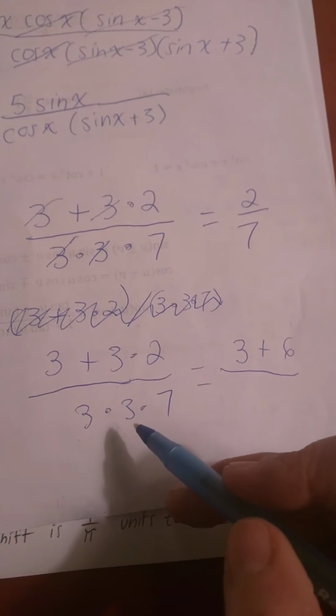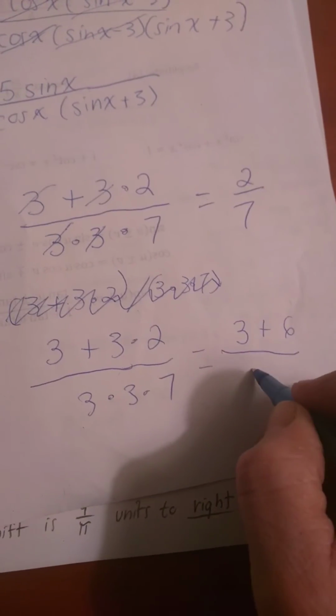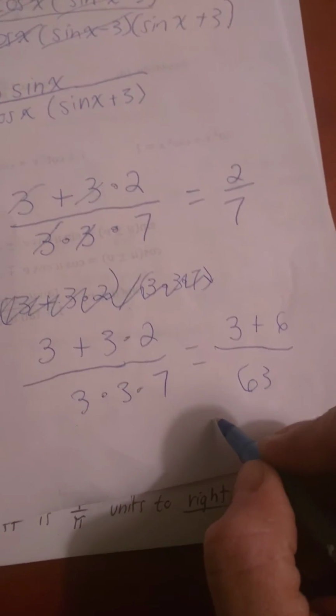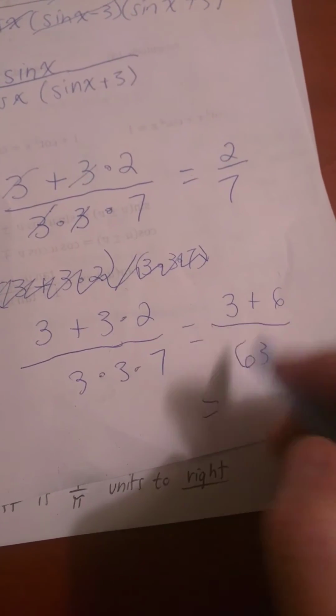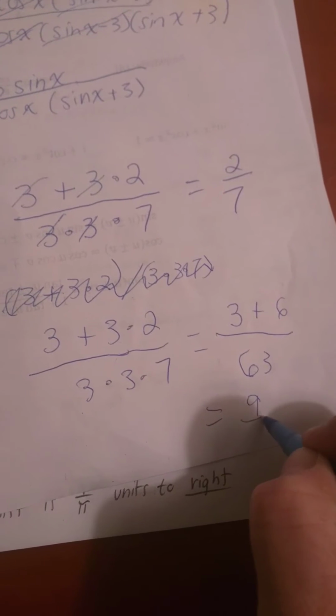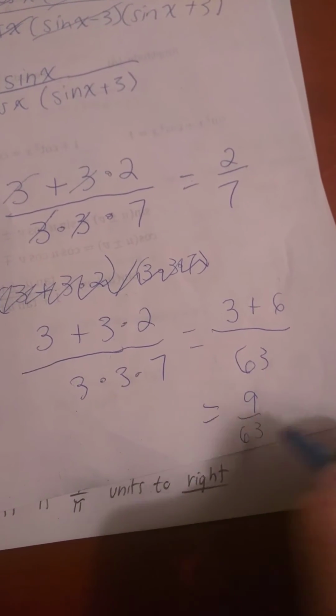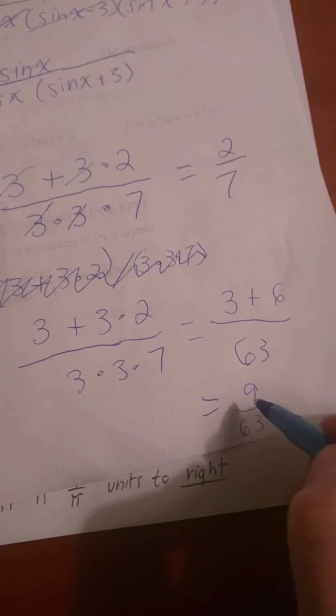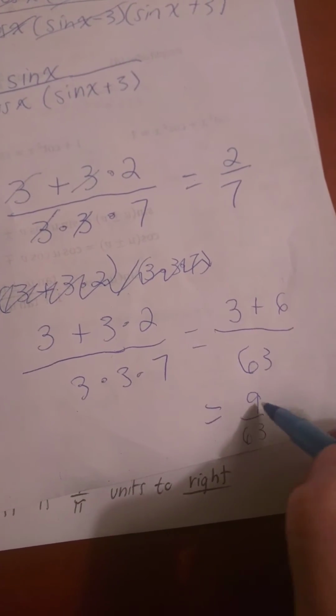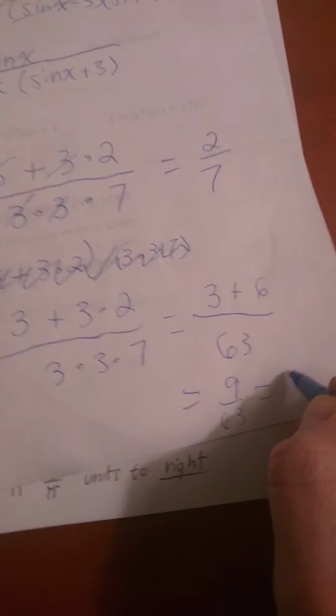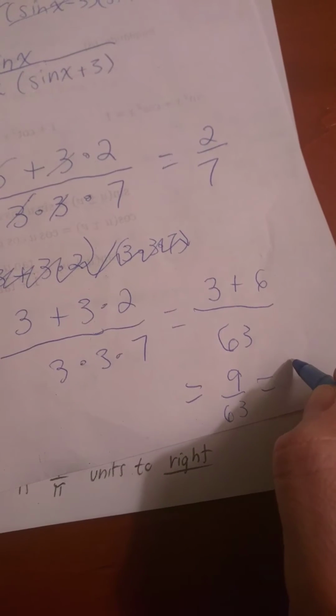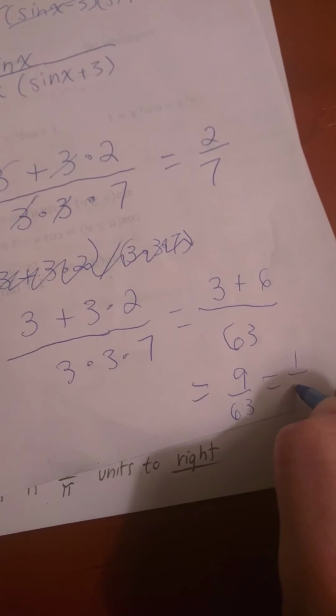Well, I guess that's 9 times 7. That's 63. And then I end up with 9 over 63. Well, actually, that's going to reduce because 9 goes in there one time and it goes into the denominator 7 times. So that's 1/7.